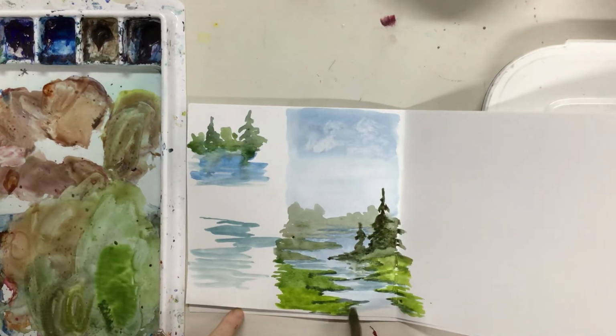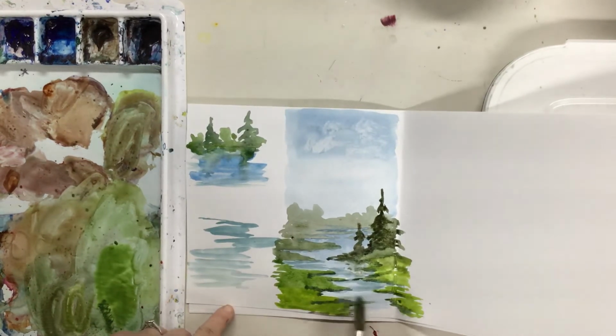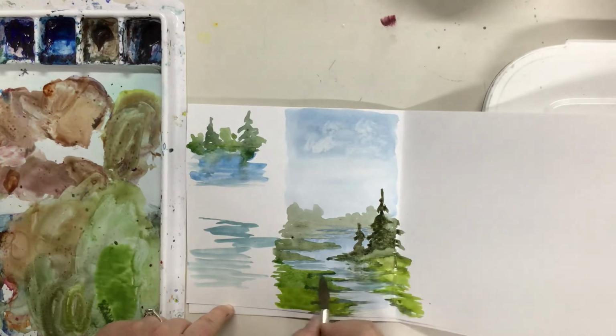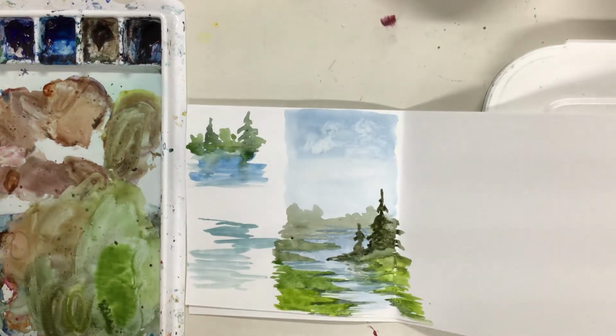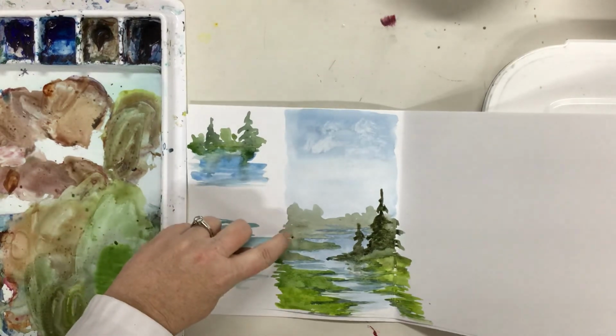I can break this up a little bit here at the front if I want a little more variety in my wave pattern. Pulling a little bit of the green out into the water gives me a little more reflection. And there we go. We have a little bit of a stream in our landscape.